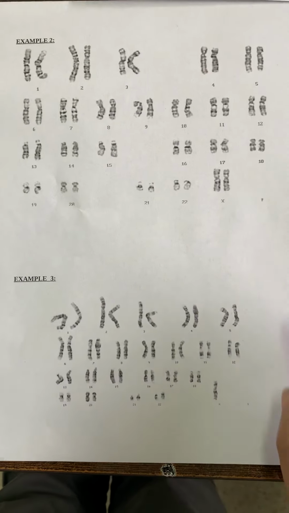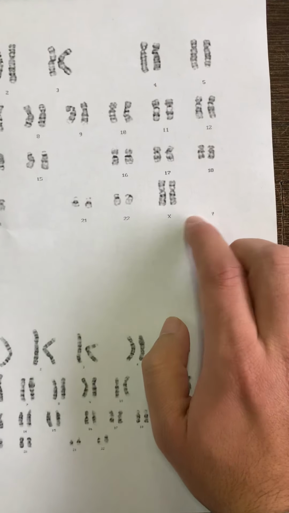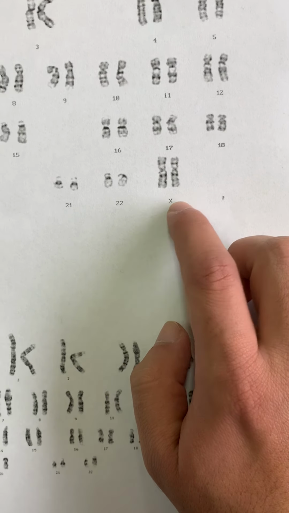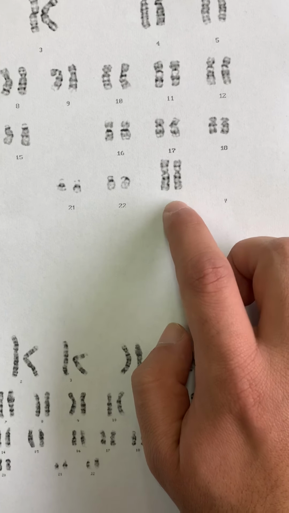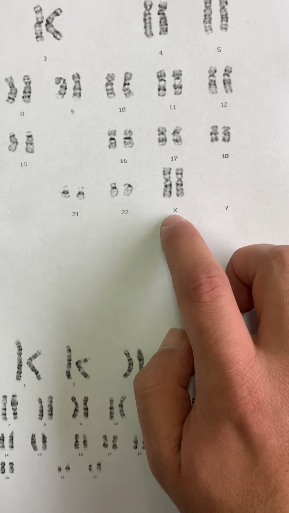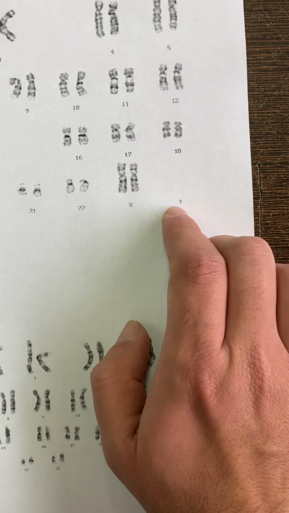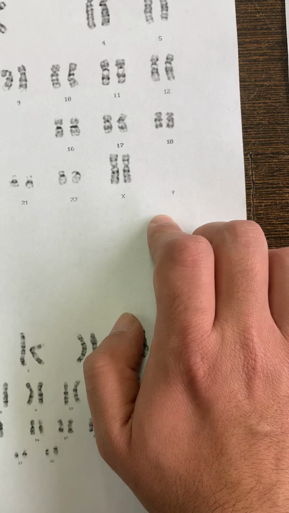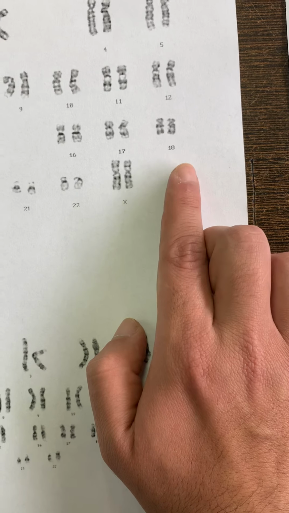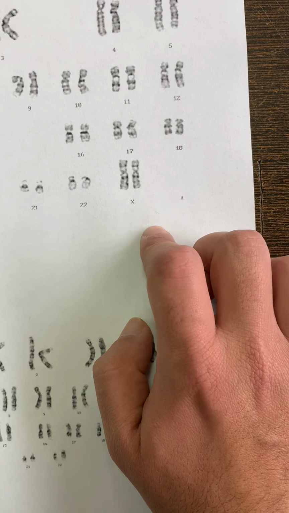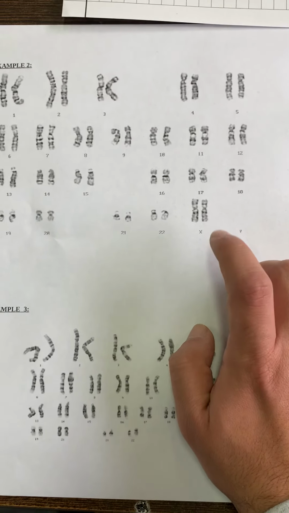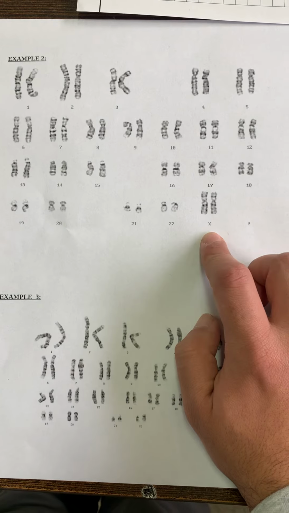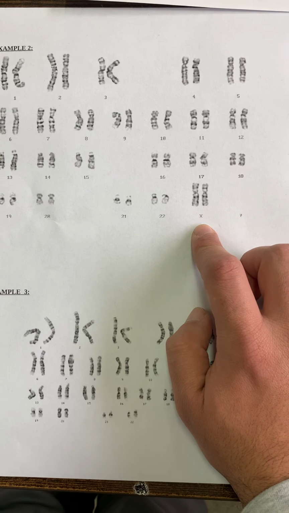Okay, so don't forget that this X marks the position of the X chromosomes. And in here we don't have a Y chromosome. This signifies that this karyotype is for a female individual, since it has XX and there is no Y.